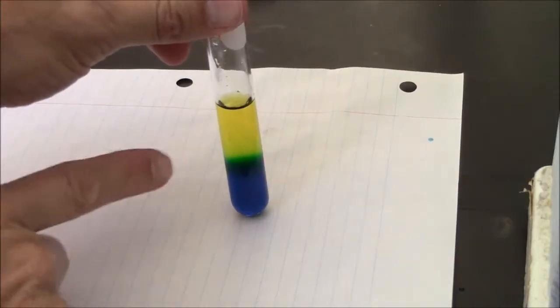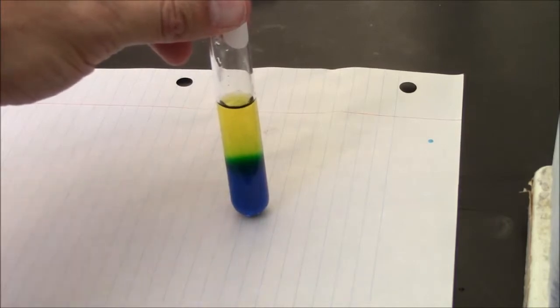Here I have a very nice 2-layered effect. Yellow is less dense, blue is more dense. Needed to use pipetting to make this happen.